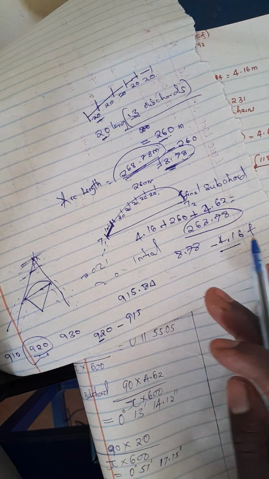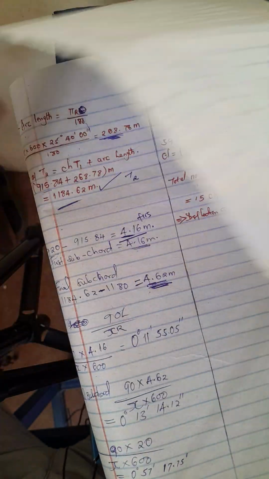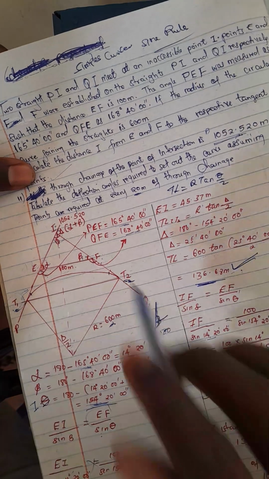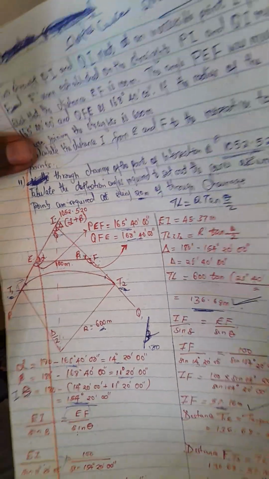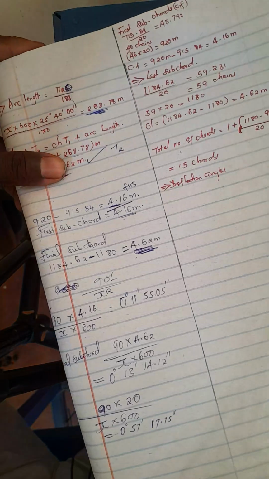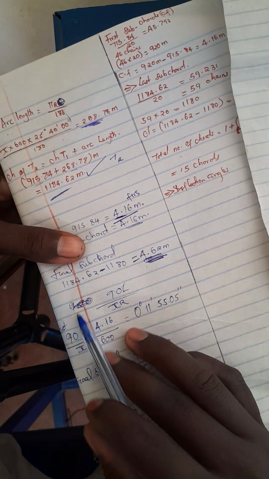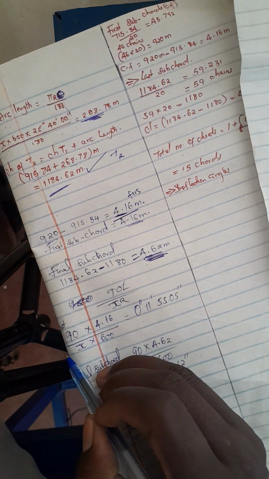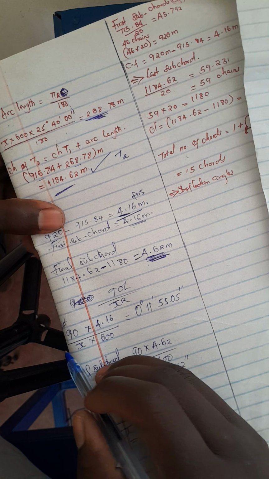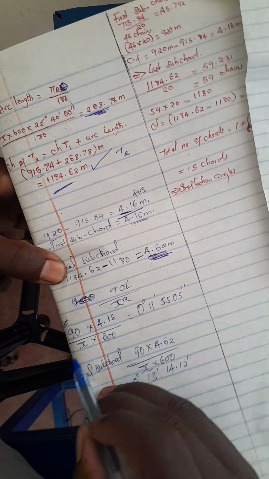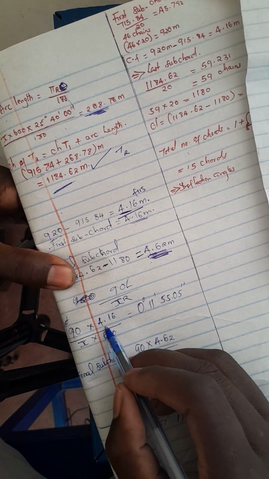Now our question was asking to tabulate the deflection angles required to set out the curve. So now let's get the deflection angles, first for the initial chord.